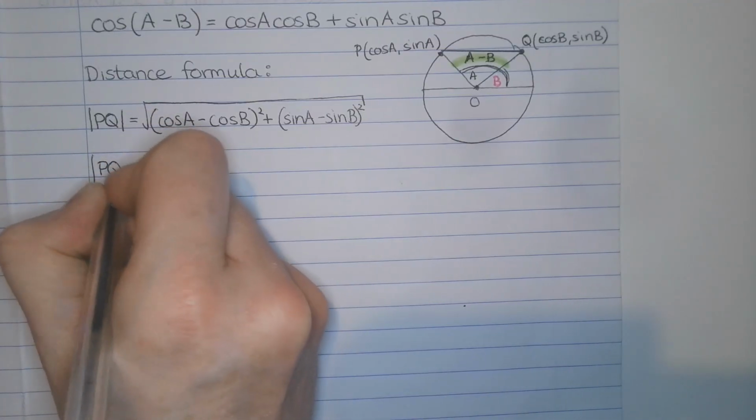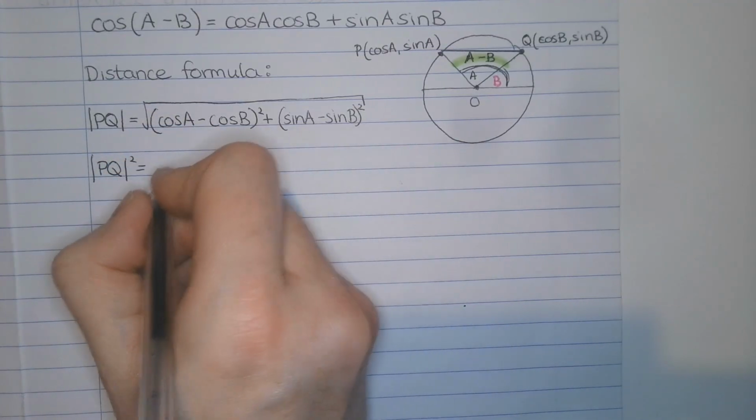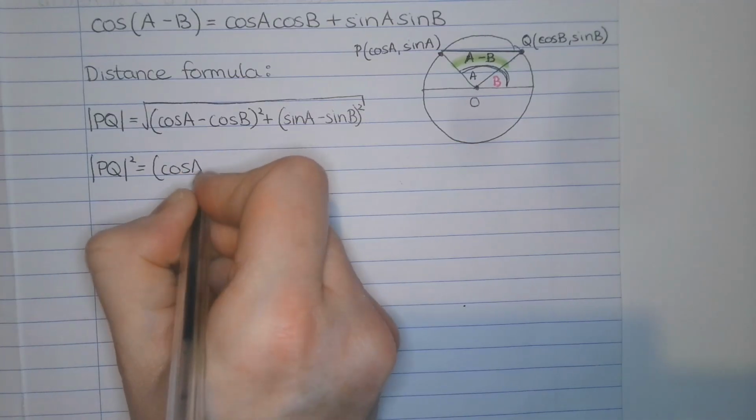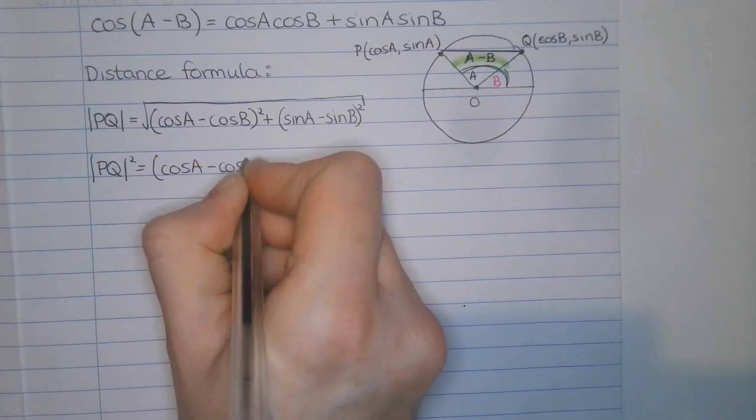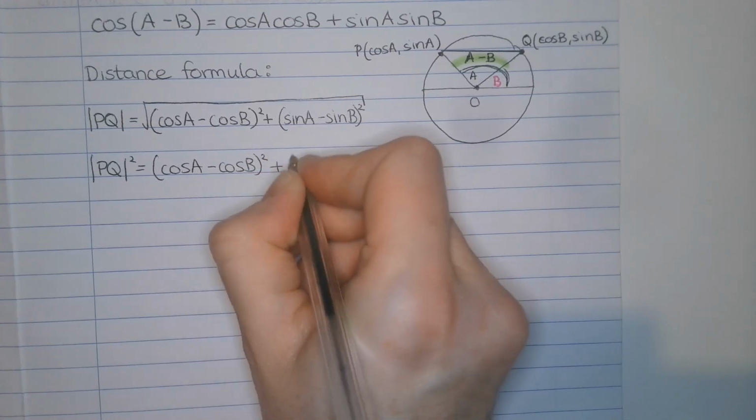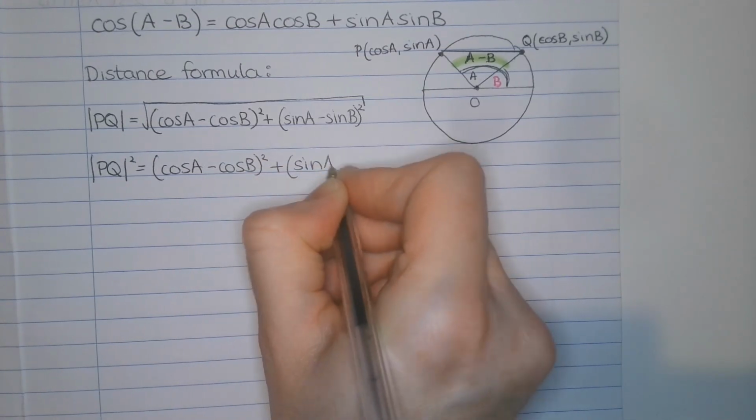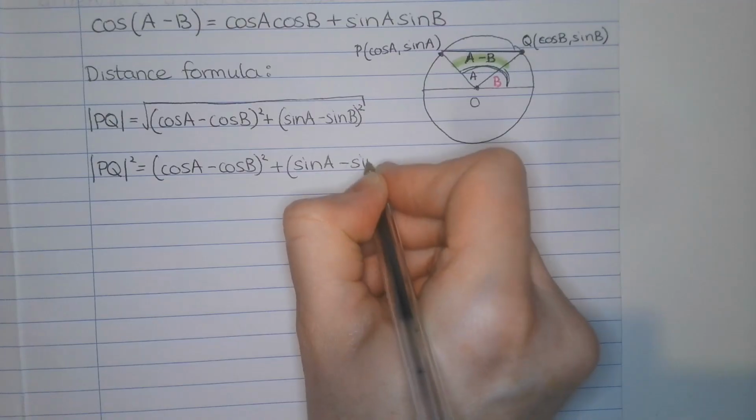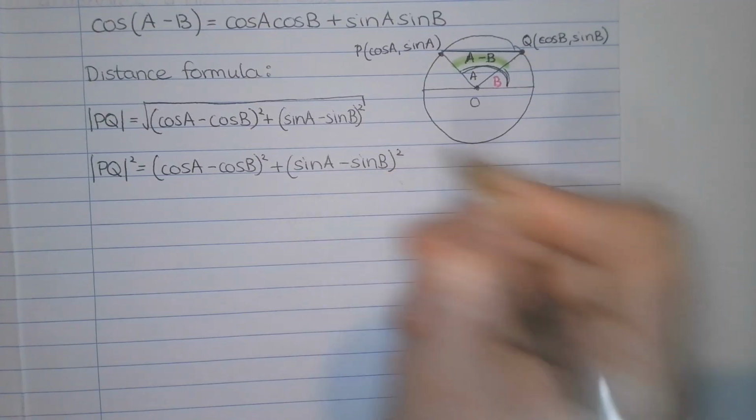Squaring both sides, we get PQ squared is equal to cos A minus cos B, squared, plus sine A minus sine B, squared.